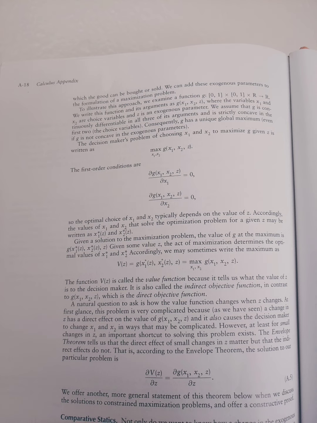The first order conditions are the partial derivative of g(x₁, x₂, z) with respect to x₁ equals 0, and the partial derivative of g(x₁, x₂, z) with respect to x₂ equals 0.